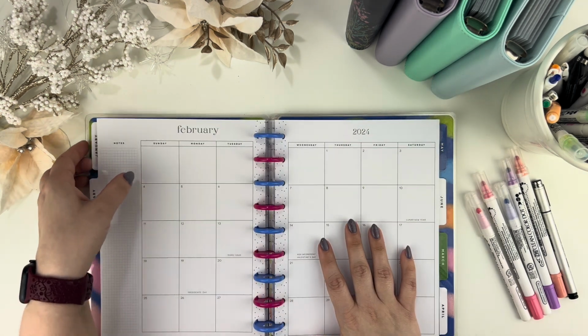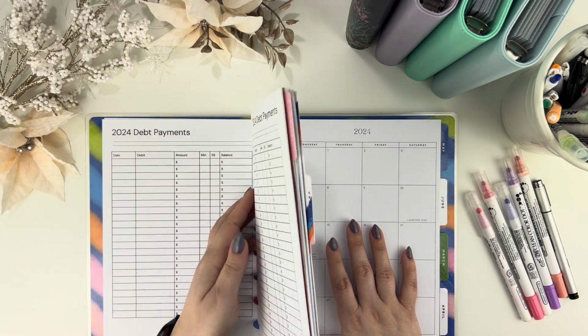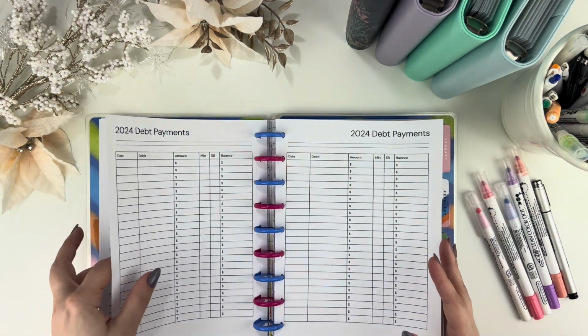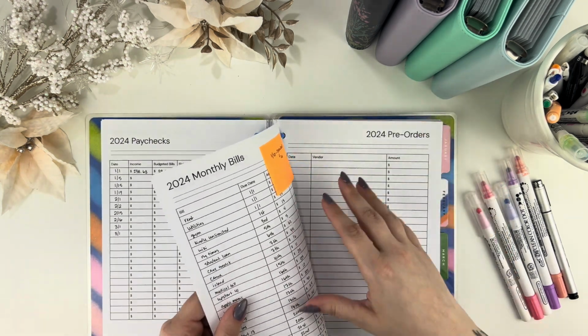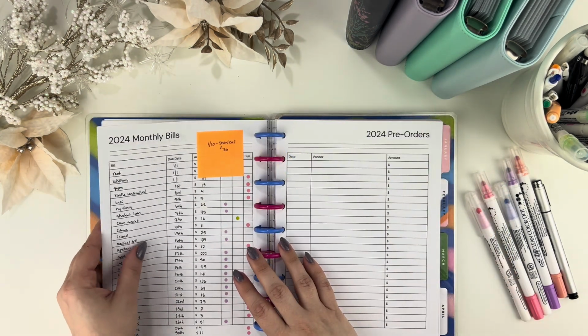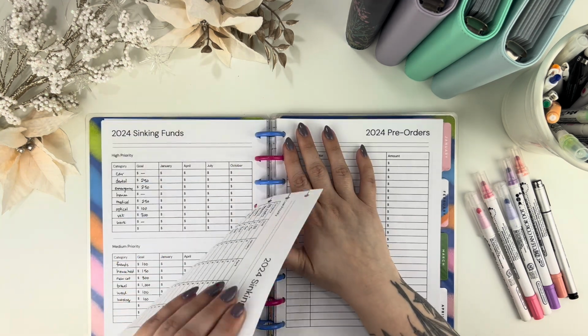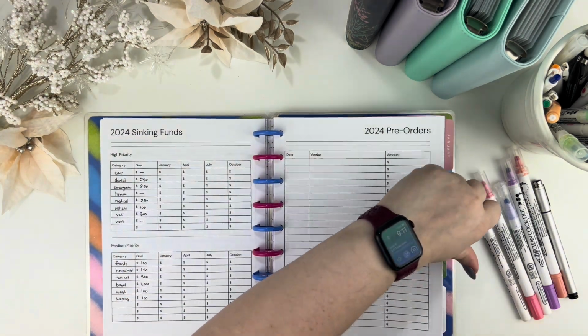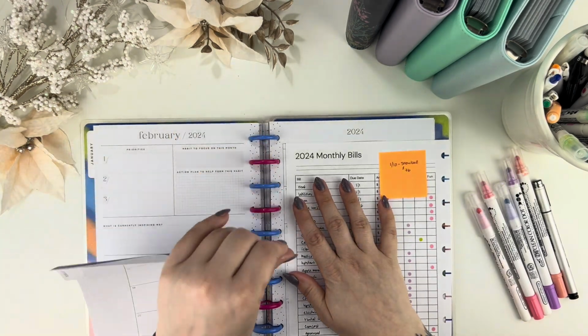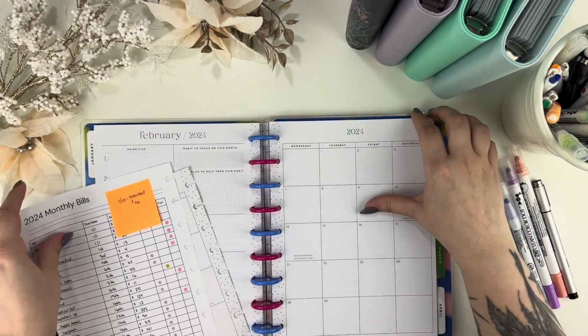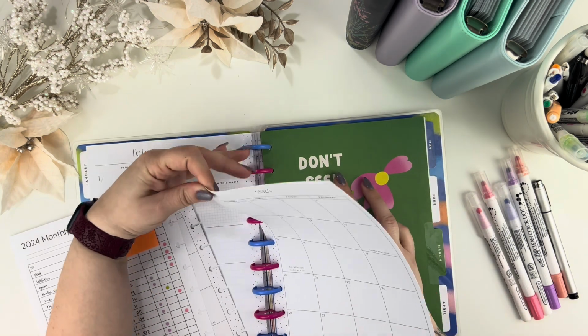Let's get started. I'm just going to be flipping back and forth a little bit as I figure out where I needed to be. I needed to get this page, my monthly overview page, so that as I'm filling out the calendar, I know which expenses go where. And I am going to go ahead and pull the calendars out so that this is just a little easier to work with.